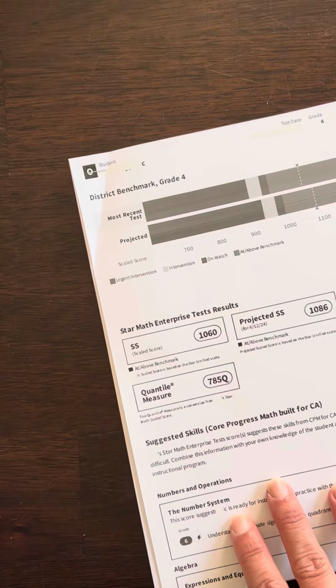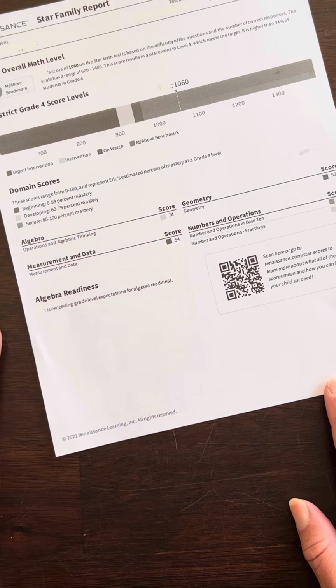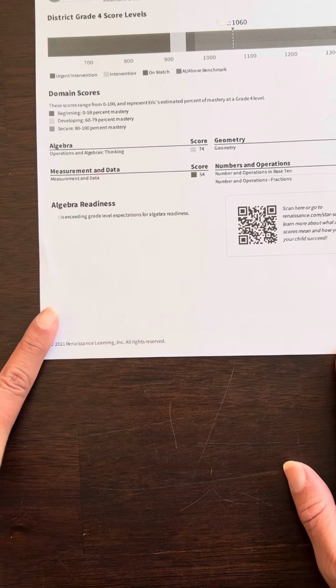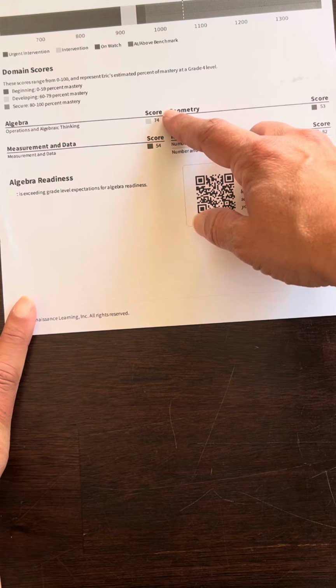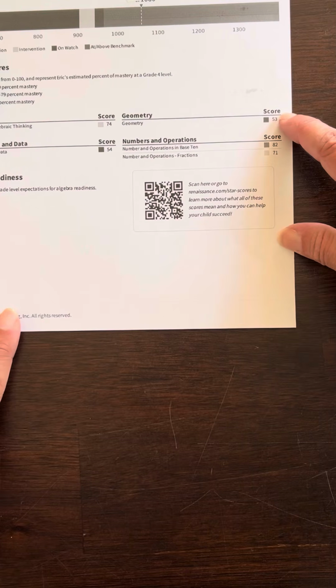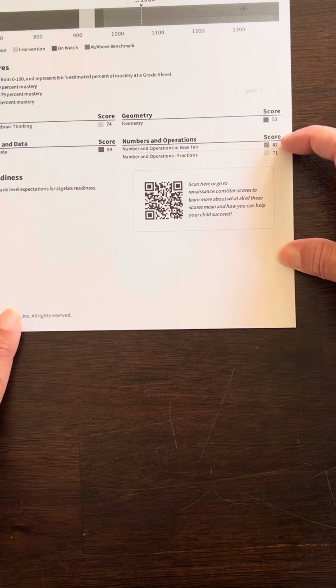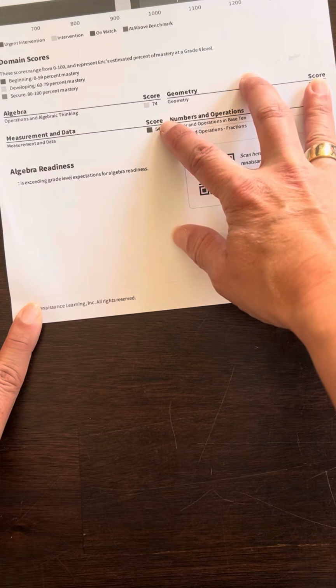Anyway, moving to the next part of the STAR test. So this is, I think, called instruction something or other. And then this is the family report, also for math. So you have here more detailed information about what exactly your child may need to work on. So here we have algebra, score of 74, measurement and data 54, and geometry 53. And then you can see numbers and operations in base 10 and fractions are stronger. So this student hadn't worked on geometry yet and hadn't worked on measurement and data yet.